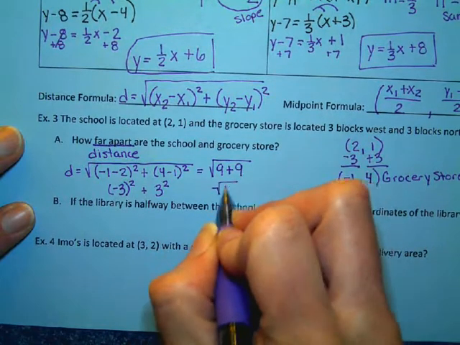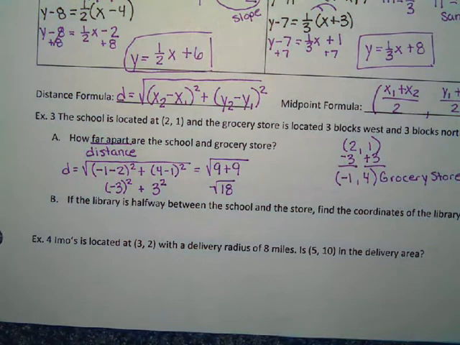Let me double check here for a second how it's cast on the homework to see if they want you to simplify that. It does say how far needs to be in exact answer radical form.